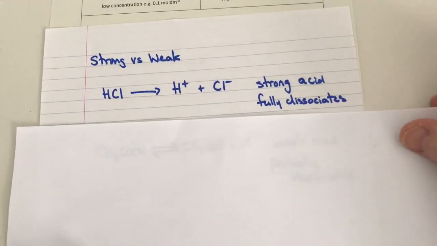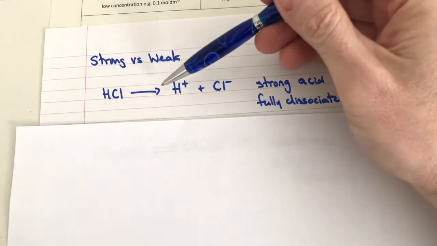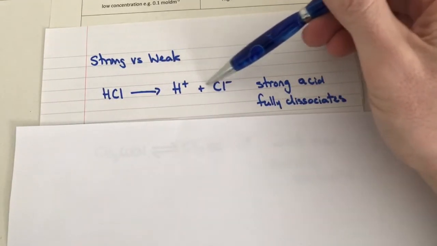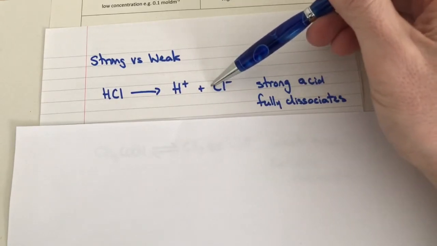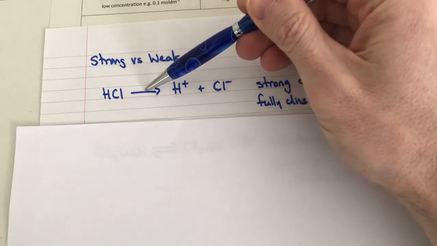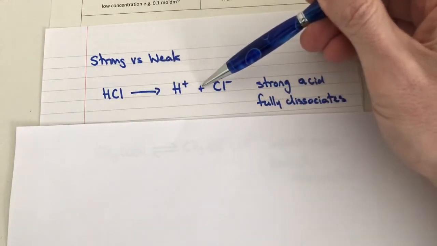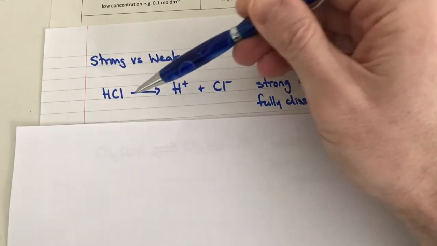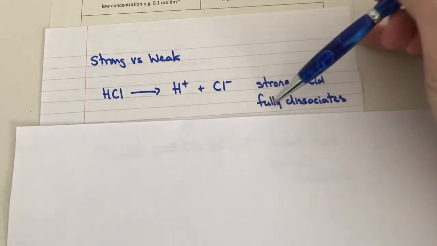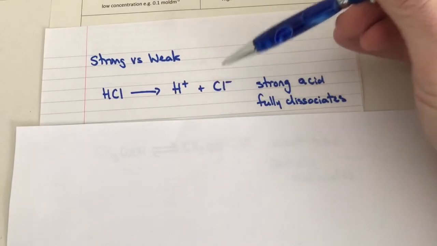A strong acid separates, dissociates into its ions, as we talked about in our first video. Strong acids fully dissociate. That means, as you can see from this arrow, they all end up becoming H plus and Cl minus ions. So everything that was HCl becomes H plus and Cl minus ions, and it fully separates into these ions.